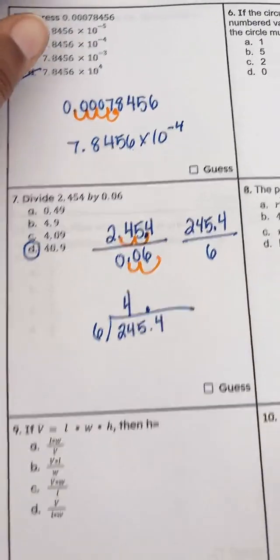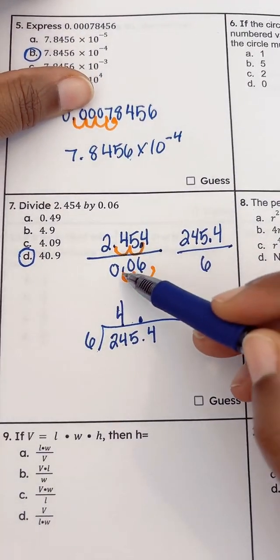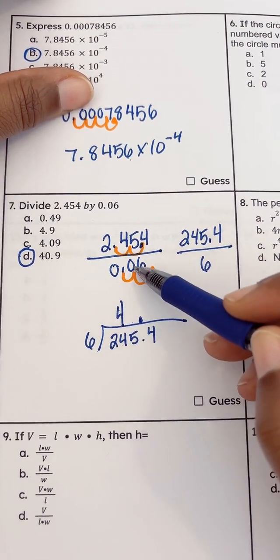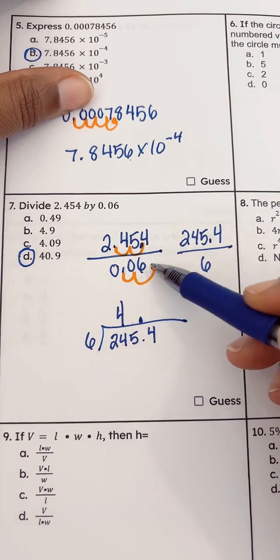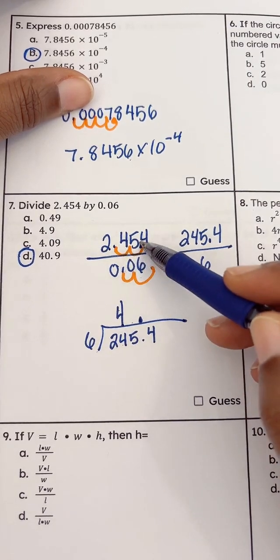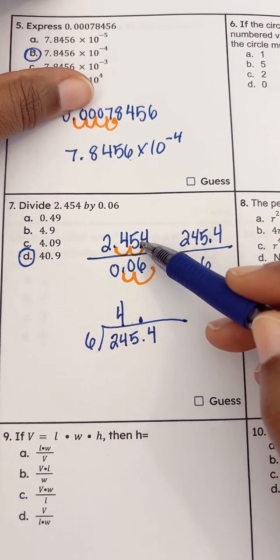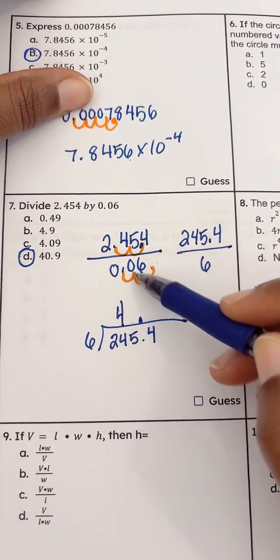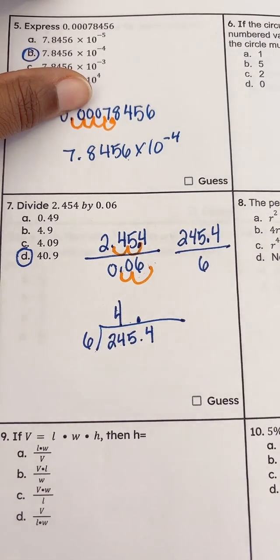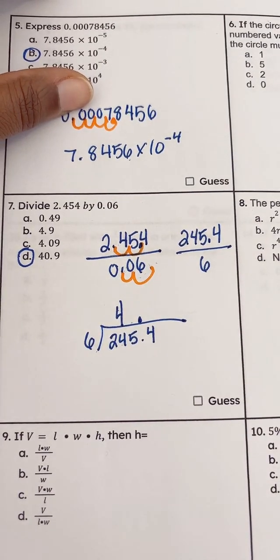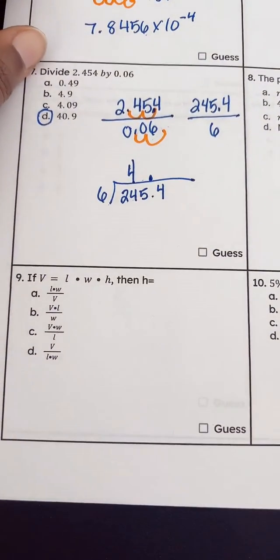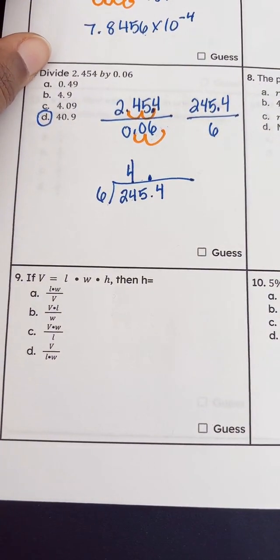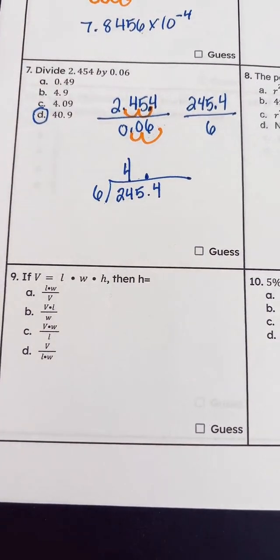Yeah, Vic. We only move it over twice because that's how many times it took us to make this a whole number at the bottom. And whatever we do to the bottom, we have to do to the top. So we're only able to move it twice, because we could only move it twice at the bottom to make it a whole number. Great question. All right, so I see C, D. Okay, I understand. Great question.